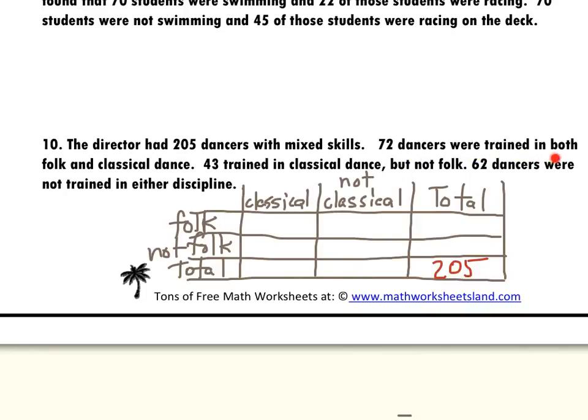72 dancers were trained in both folk and classic. And here are the ones that are trained in folk and classic, and there's 72 of those. 43 were trained in classical, but not in folk. And here are the 43 that are classically trained, but not folk trained. And then we're also told that 62 dancers were not trained in either discipline. And here is the not classical, not folk trained. So that is the information they give us from the table, and from here we can figure out all the rest of them.